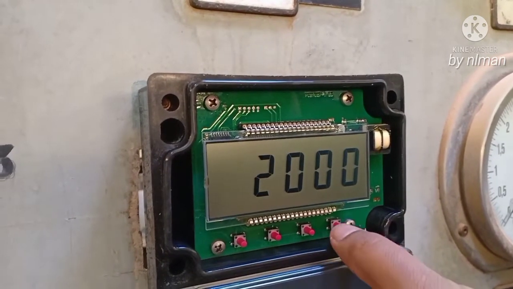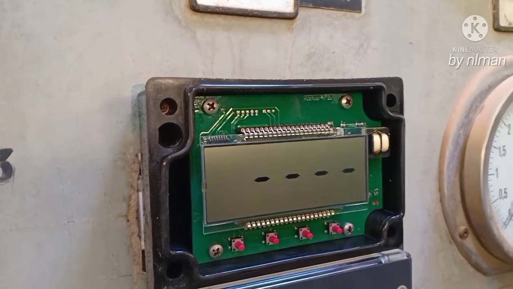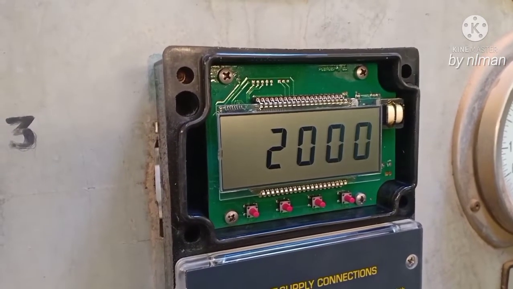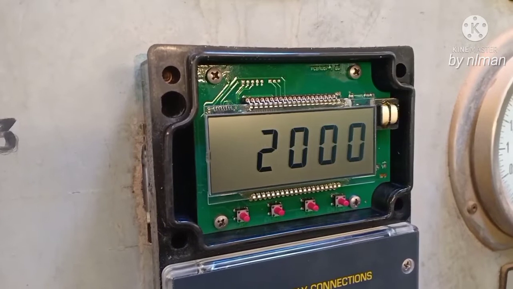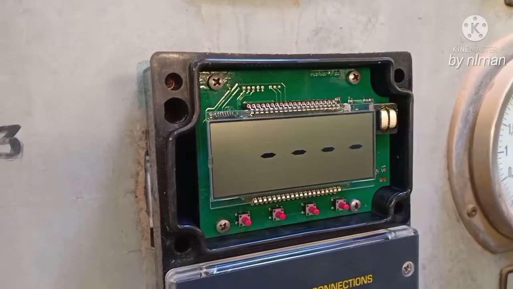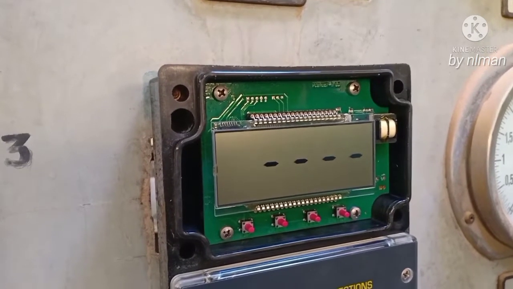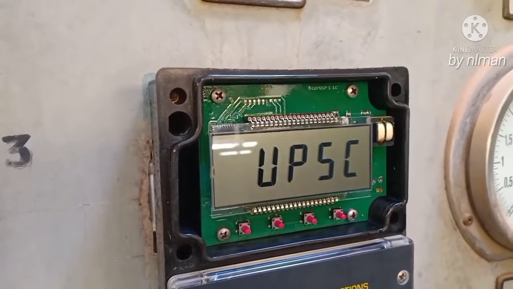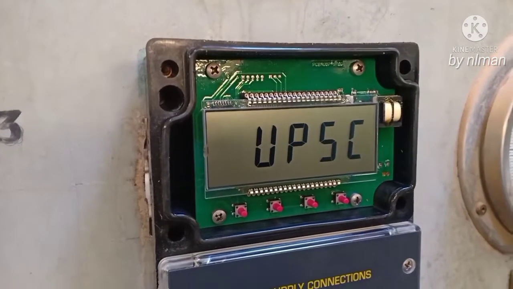Enter. Why not coming? Now enter. So now we program this one. It should enter. Now saving. Now just wait for some time, then it will become normal.